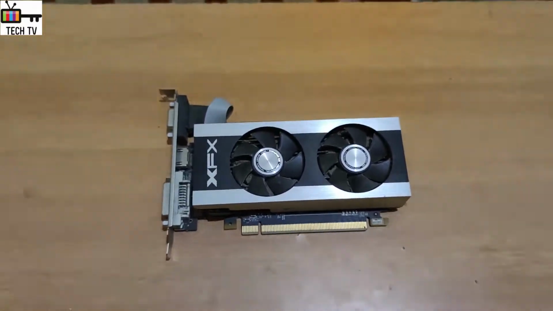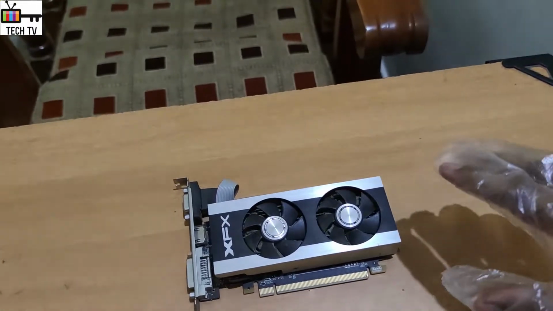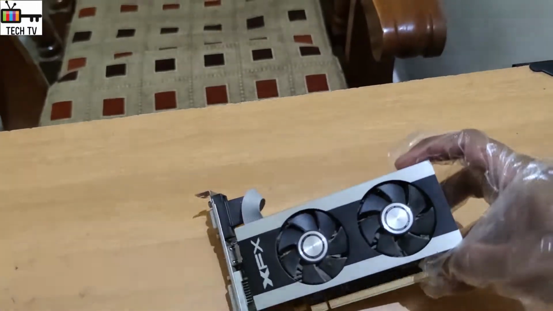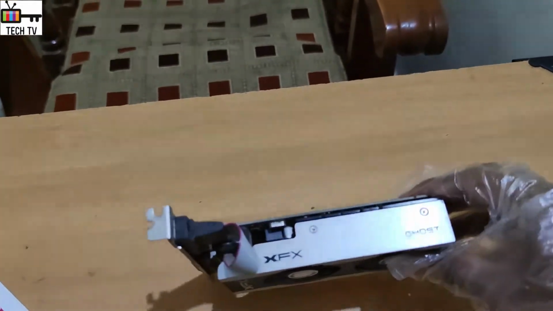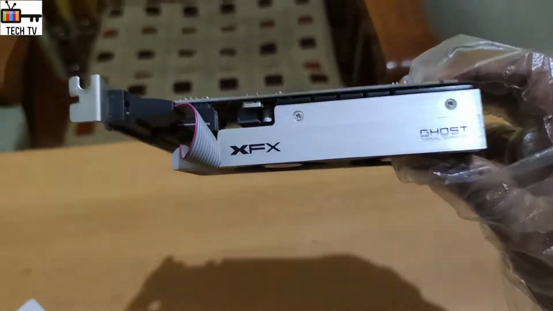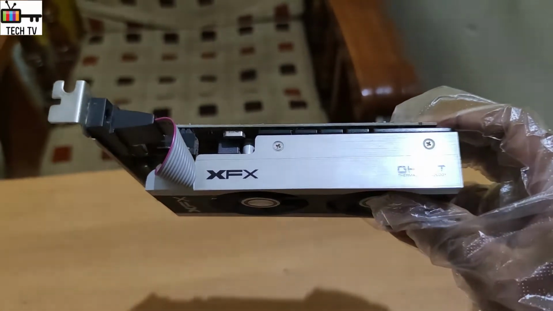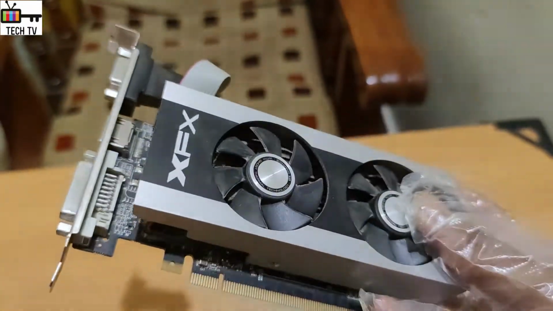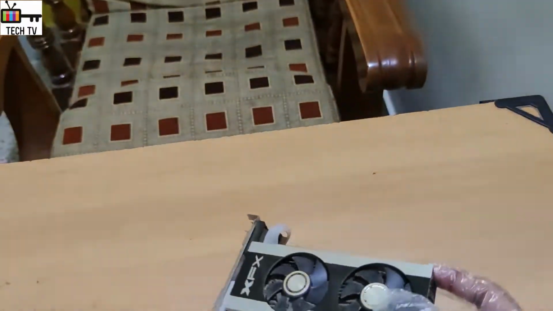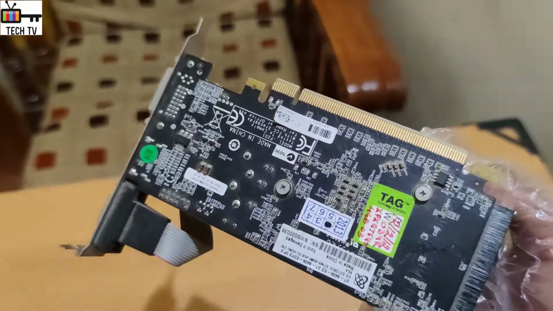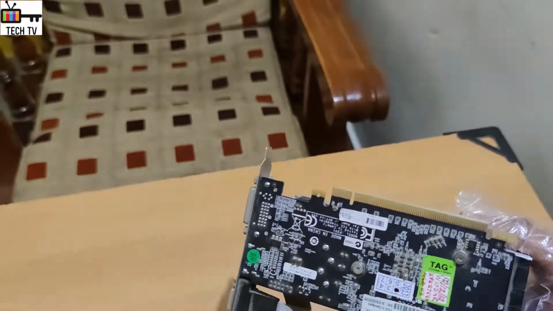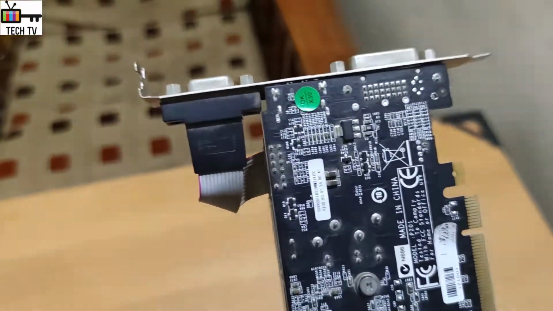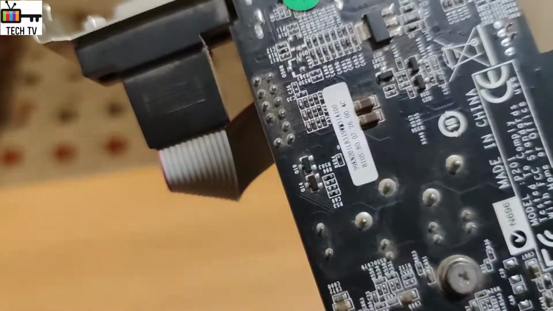This is a XFX nvidia GeForce GT640 series graphics card. It has a ghost thermal technology, a hi-fi cooling system. It has two fans with superb quality. See the ports behind the nvidia card. See the chipset, motherboard below.